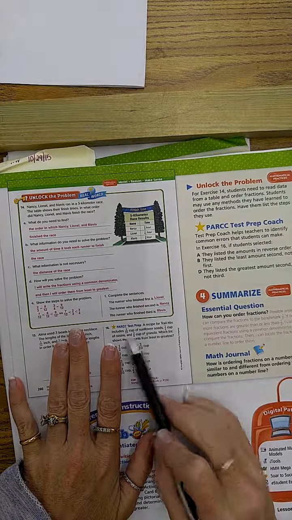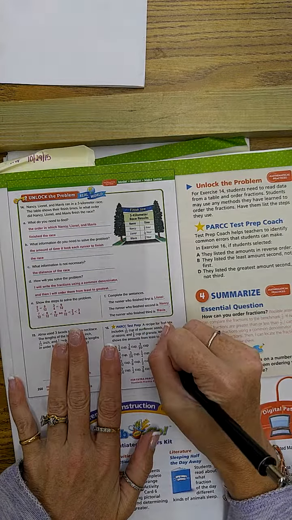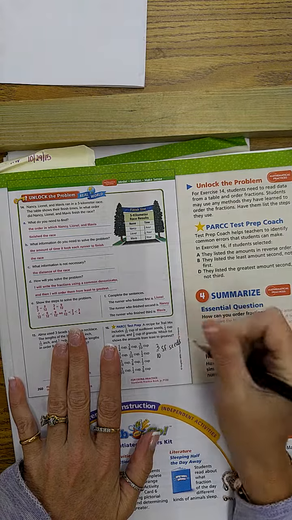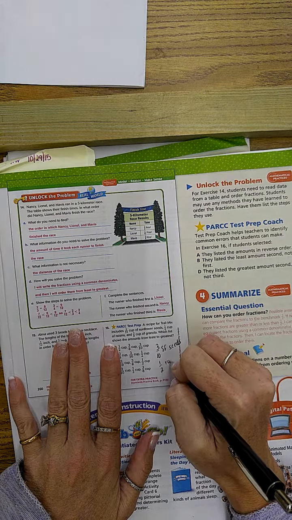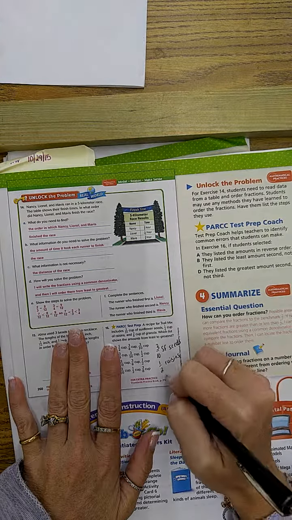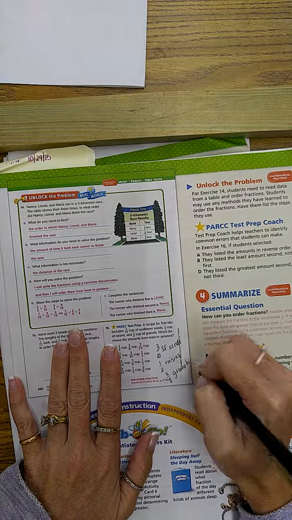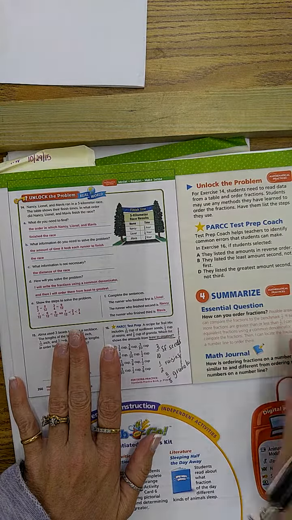A recipe for trail mix includes 3/10 cup of sunflower seeds. I write down what I need. I'm going to put SF seeds. 1/2 cup of raisins. And 3/8 cup of granola. Which list shows the amounts from least to greatest?